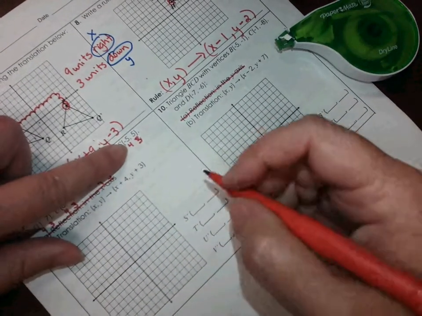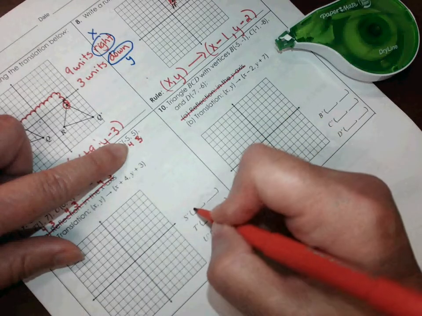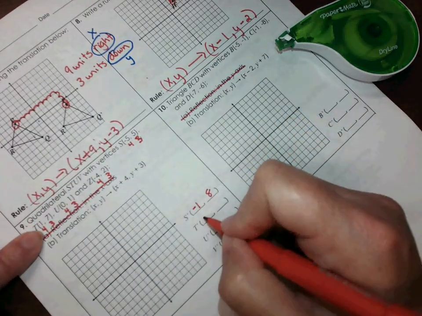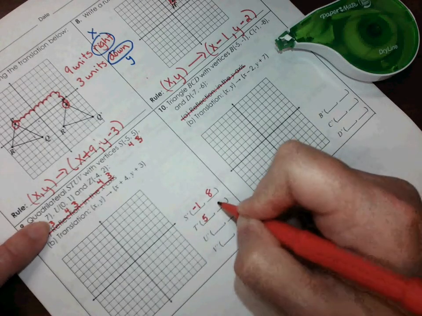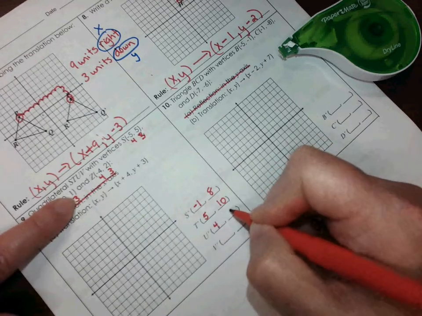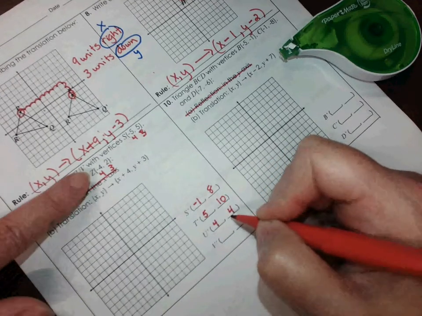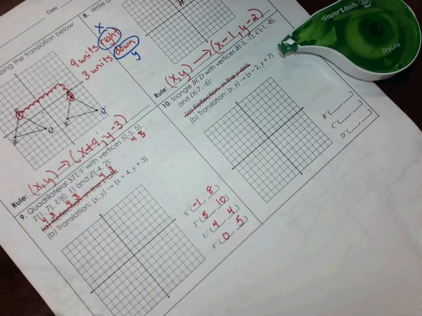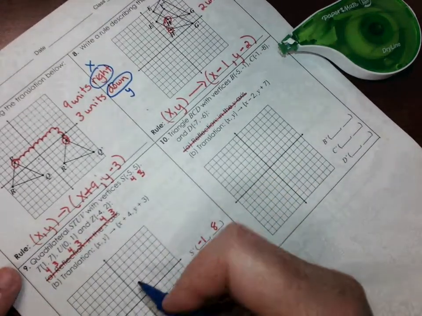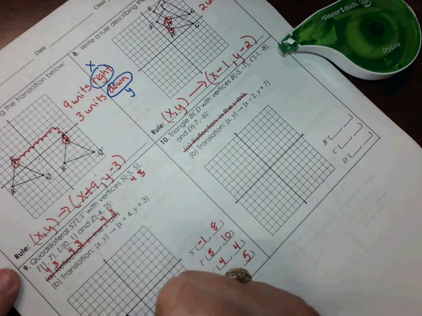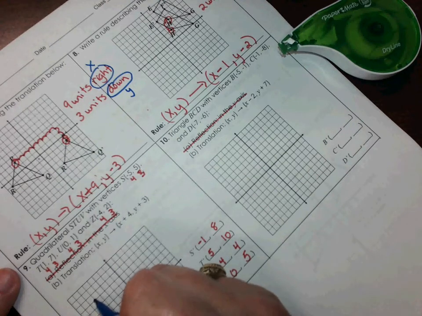So for S, -5 plus 4 is -1, and 5 plus 3 is 8. 1 plus 4 is 5, and 7 plus 3 is 10. 0 plus 4 is 4, and 1 plus 3 is 4. -4 plus 4 is 0, and 2 plus 3 is 5. So the original figure, quadrilateral, is at -5, 5.